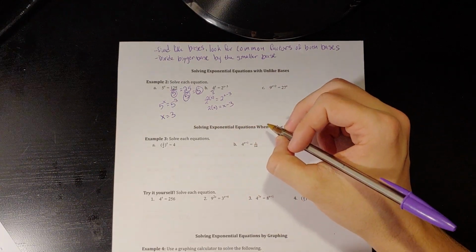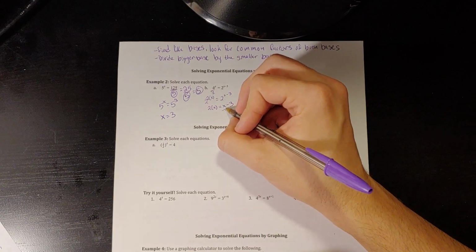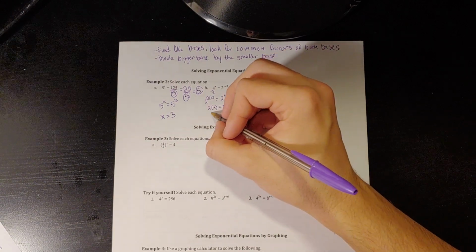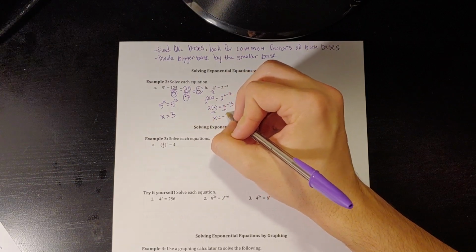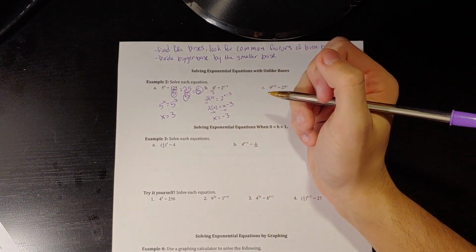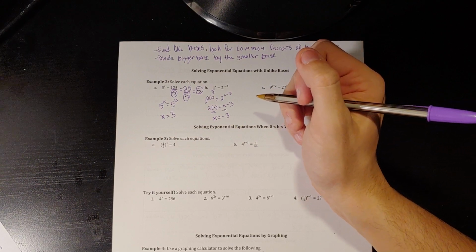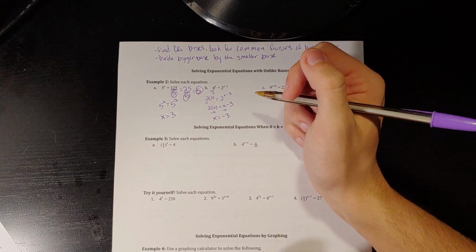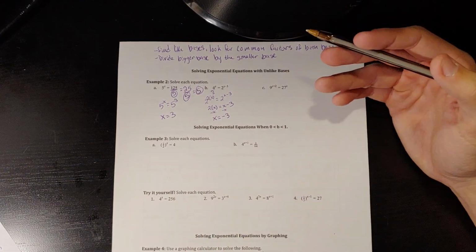And so again, I'm going to subtract x from both sides to get x equals negative 3. So far, examples have been on the easier side. Don't worry.